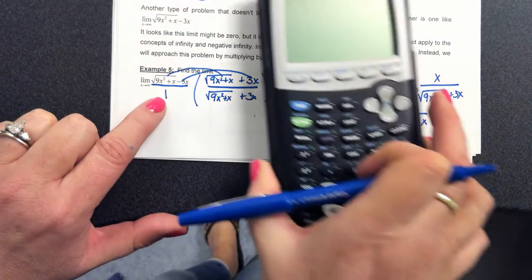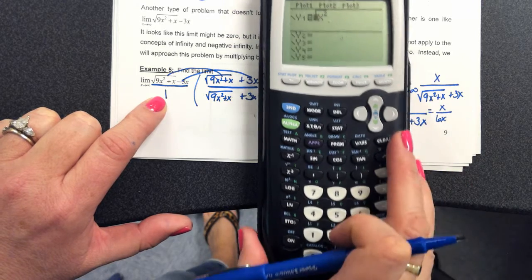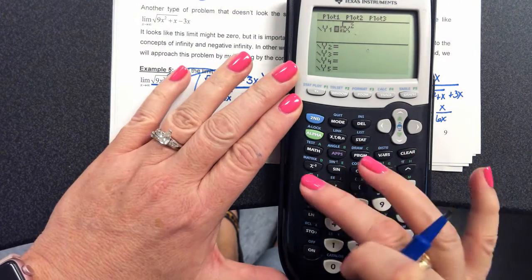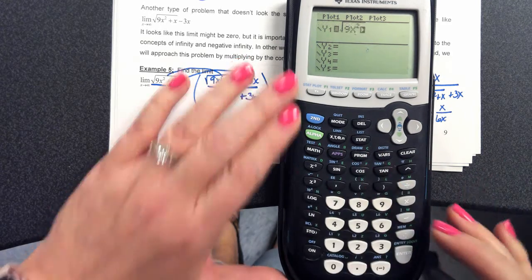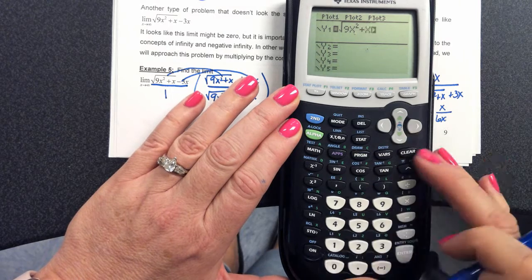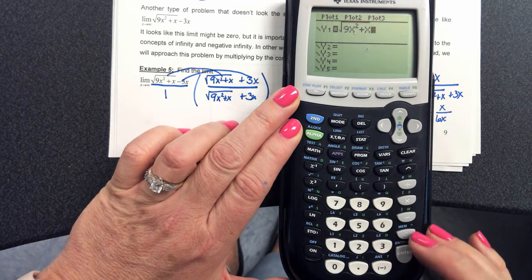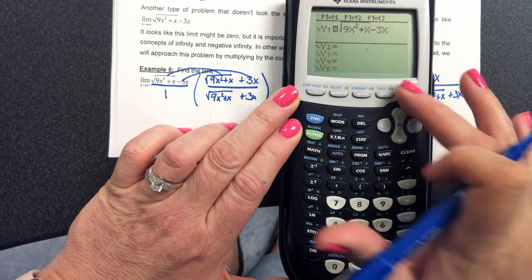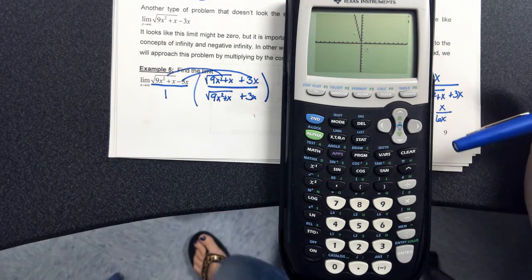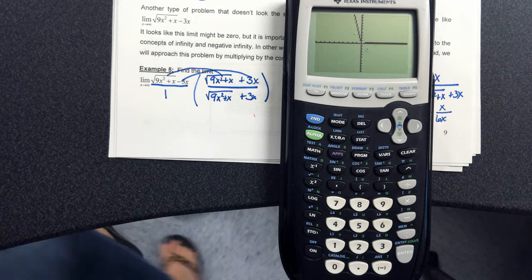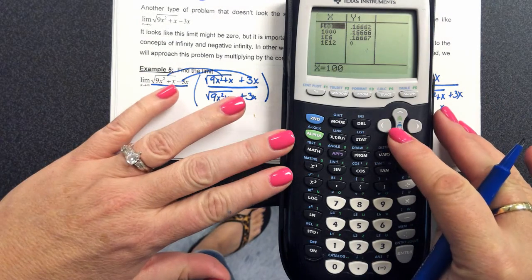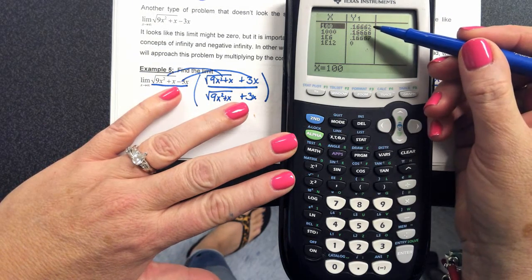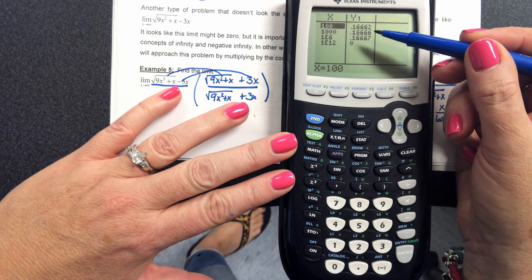If you look at the limit as x goes to infinity of the problem we just did, the square root of 9x squared plus x minus 3x, you can see it's getting really, really close to 0, but on your table, as these x values get really, really large, you can see that these y values are not approaching 0, they're approaching 0.1666.